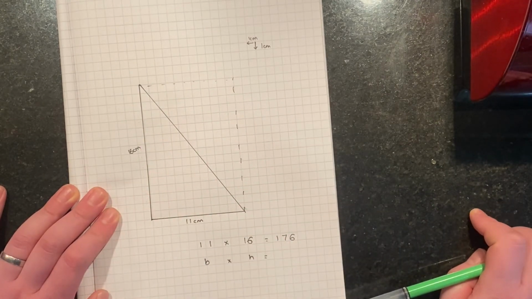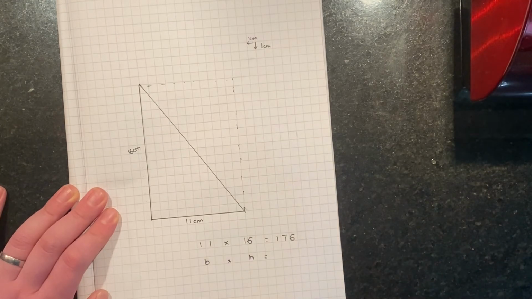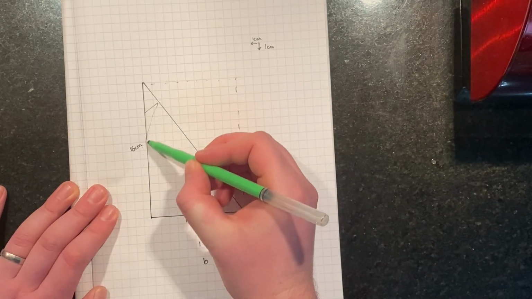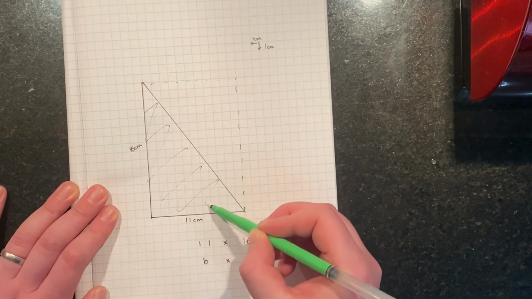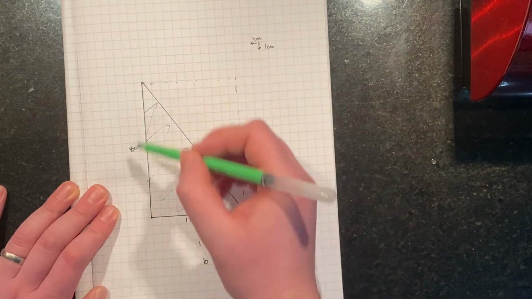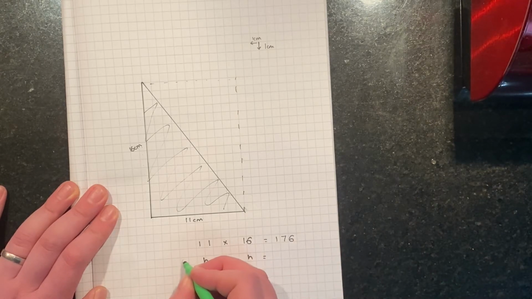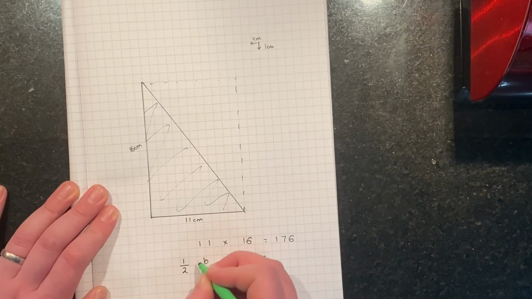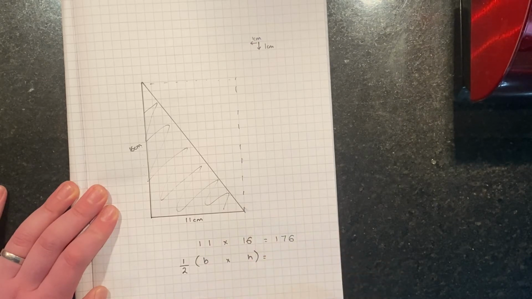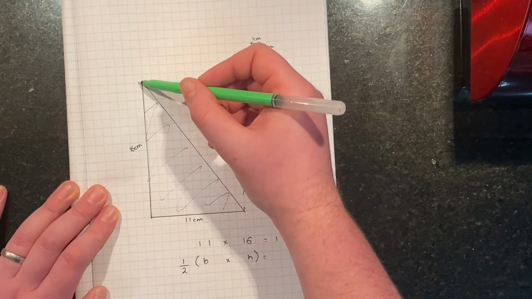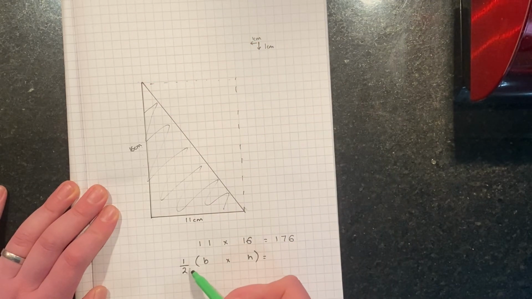We've looked at how triangles are half of the rectangles or half of the squares. So if I just want to find out just what this triangle is then, what the area of this is, I only need half of what the total is. So I'm going to need to halve this. So a way I can write that, to find the area of the triangle, I need to do the base times the height, and then I need to halve it. So it's half times the base times the height.